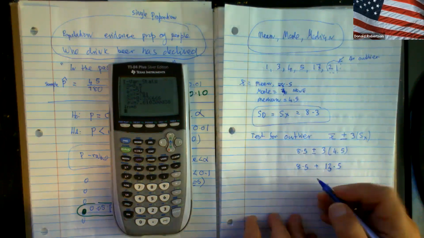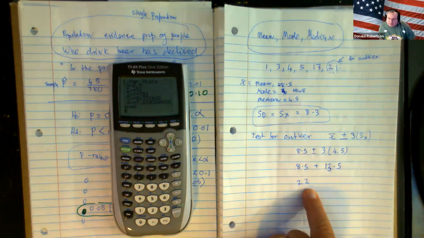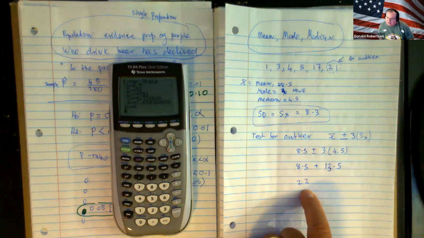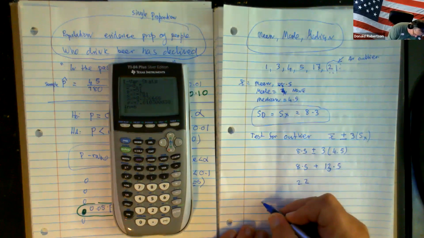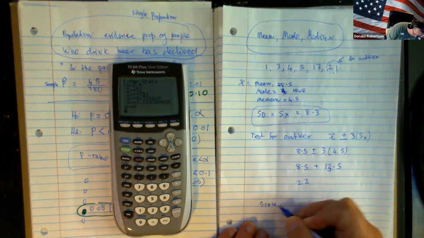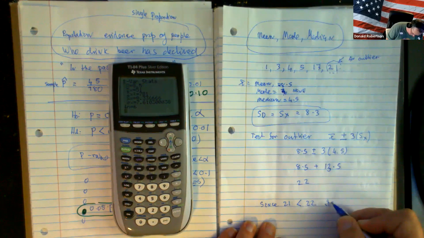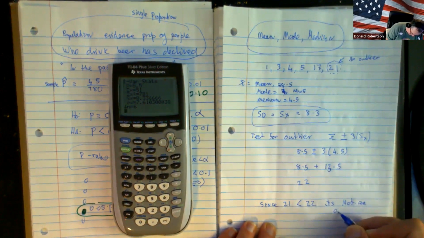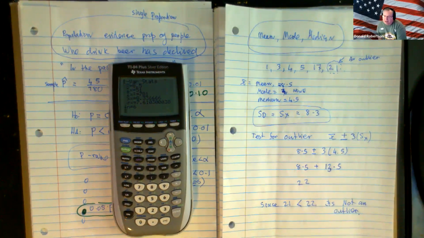And that gets you 22. So isn't 21 inside the safe side, right? So now you can say something like, since 21 is less than 22, it's not an outlier. Which we pretty much suspected it wasn't going to be anyway, right?